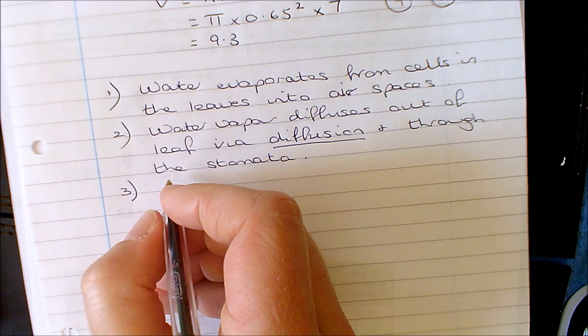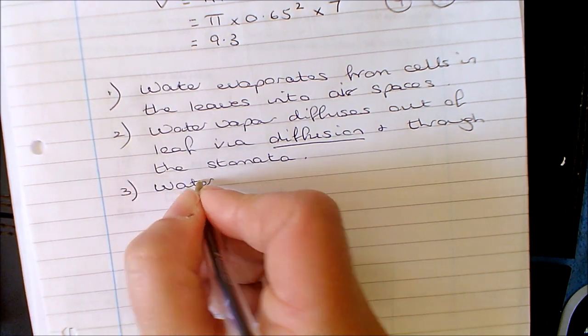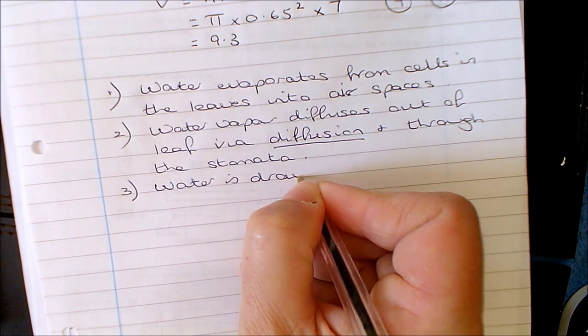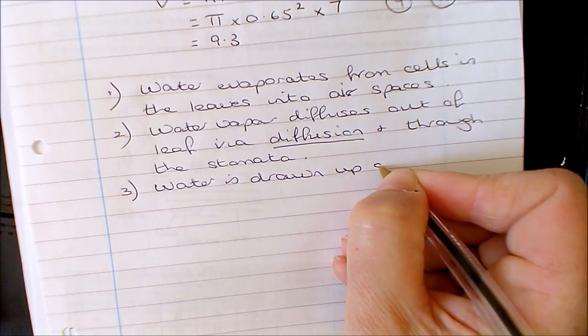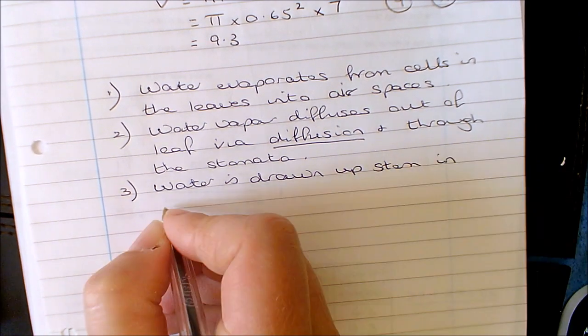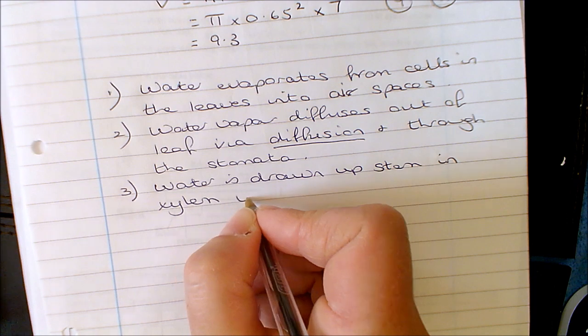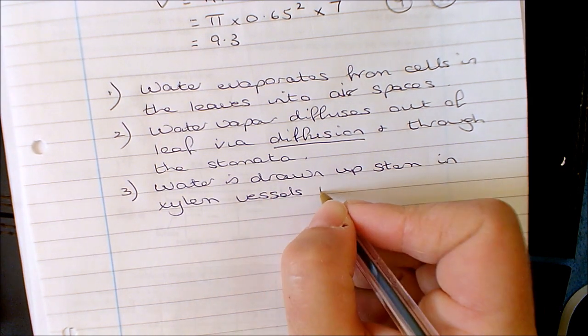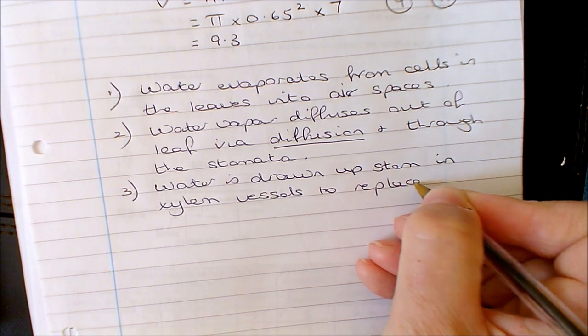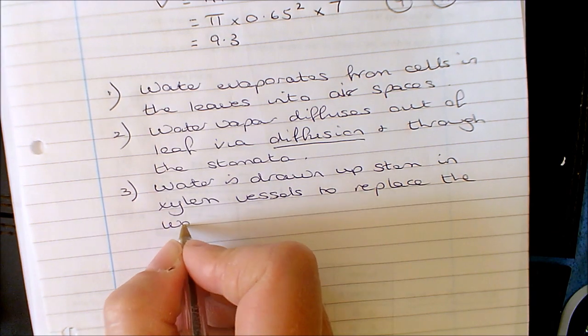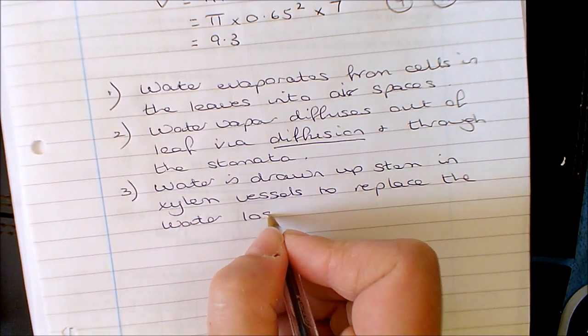Number 3, so water is drawn up the stem in the xylem vessels to replace the water lost in the leaf.